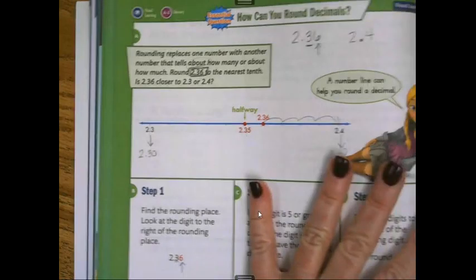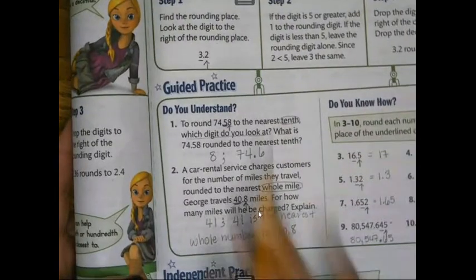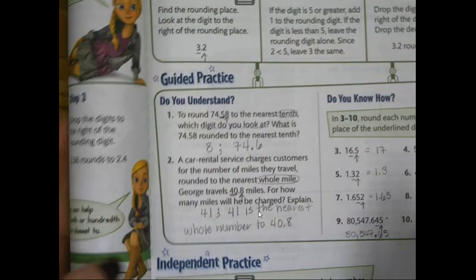So have your book open. Have your completed copies or copies of your problems open while you work on your practice buddy.